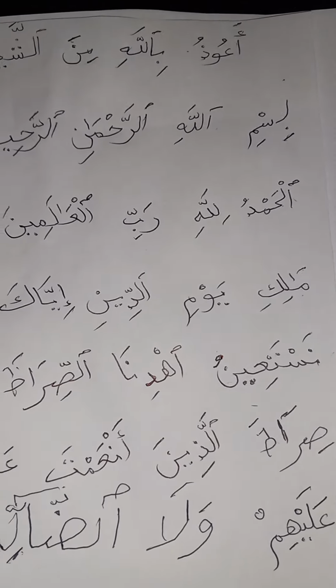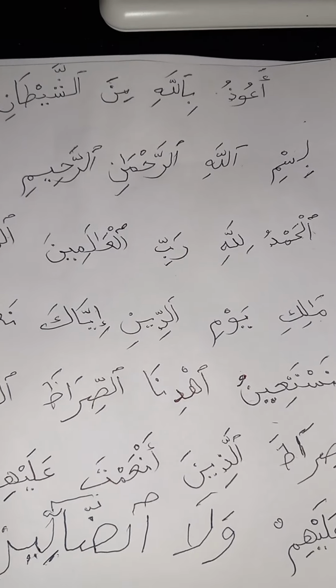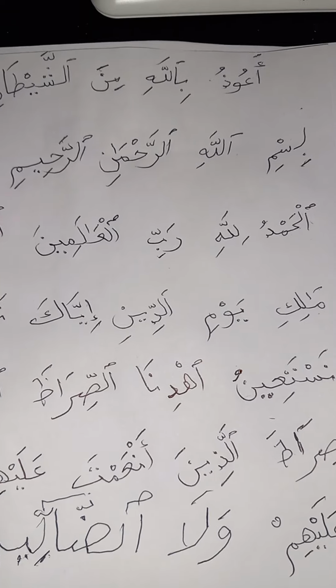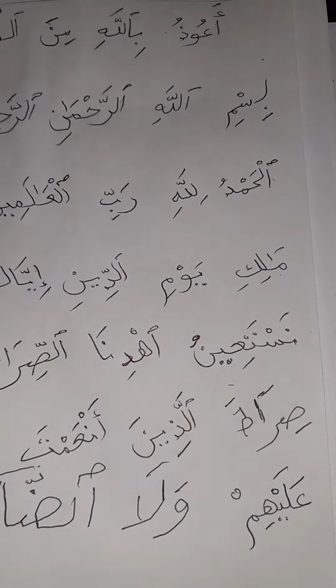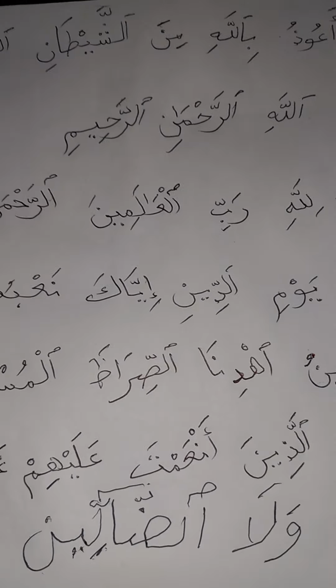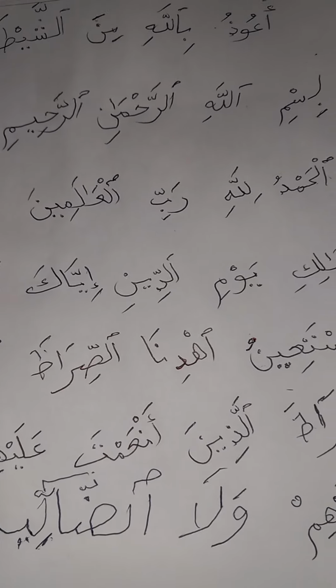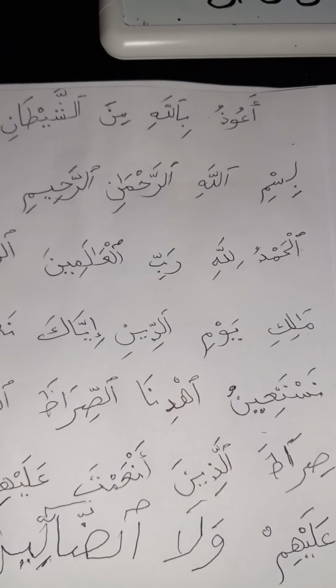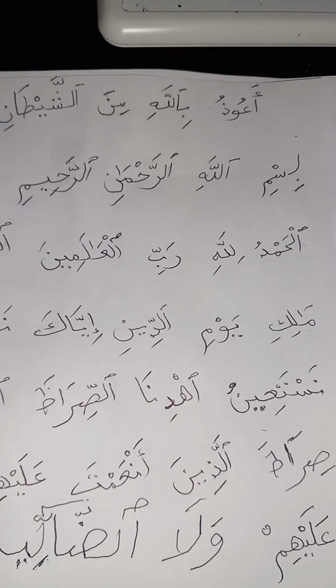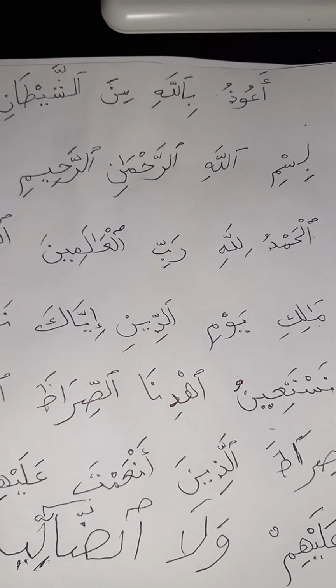Very important, because if you're able to become comfortable with Al-Fatiha, which is the mother of the Quran, then you become comfortable with the entire Quran, inshallah. And that's what we're praying to Allah subhanahu wa ta'ala, that He unifies us through the mercy of the Quran.